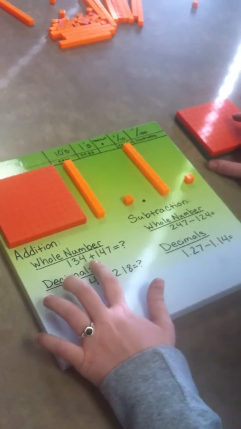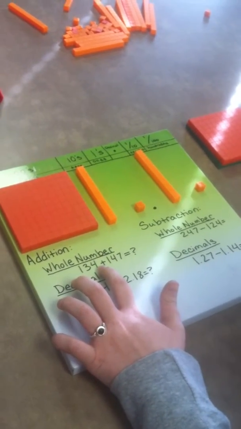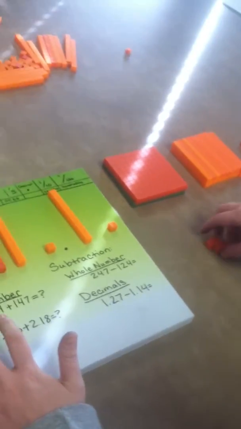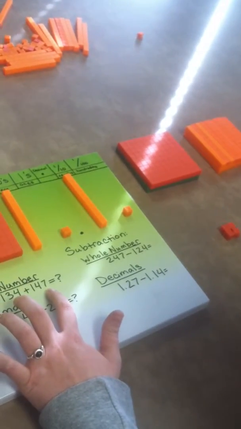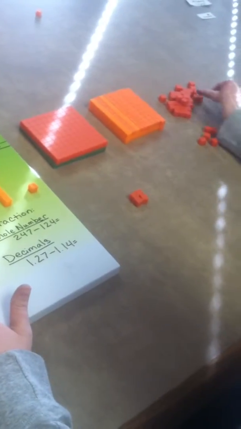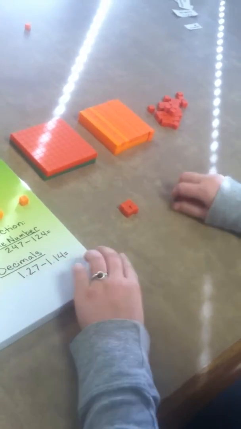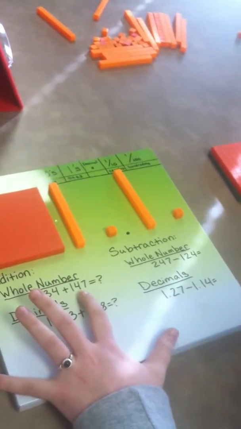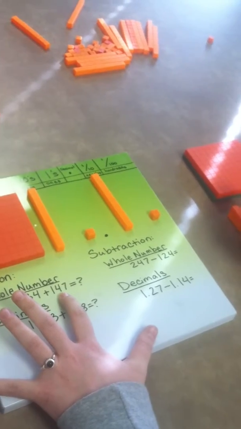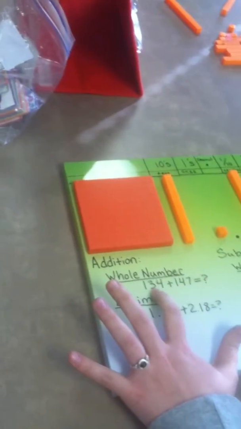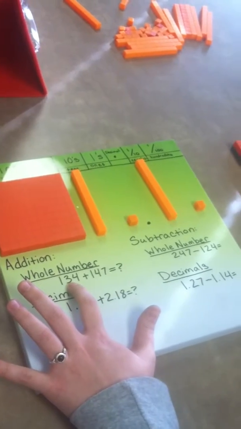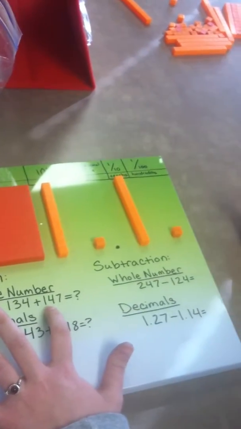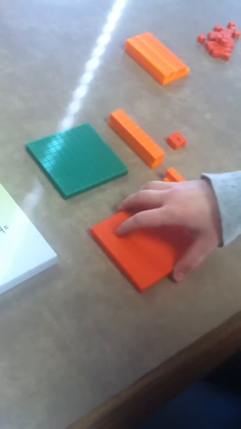So we're going to start with our ones unit, which is going to be 4 of our units plus 7 of our units. Okay, and then we're going to look at our tens place, which is going to be a 4, so we're going to use 4 longs to represent our tens place, and then 3 longs to represent the tens place on the bottom. Then we're going to look at the hundreds place, which is going to be our flats, so we're going to have 100 plus 100.